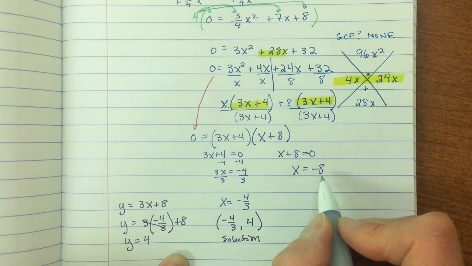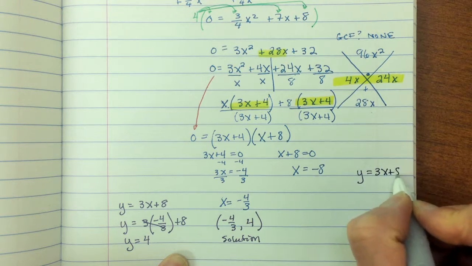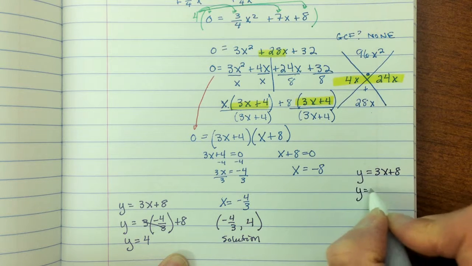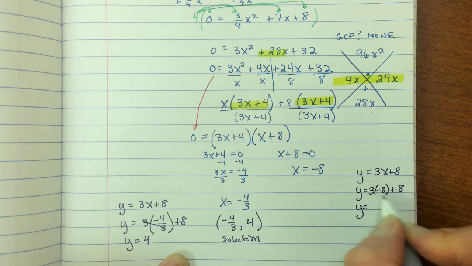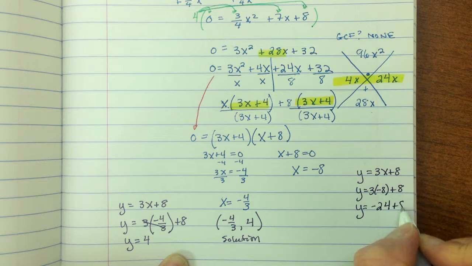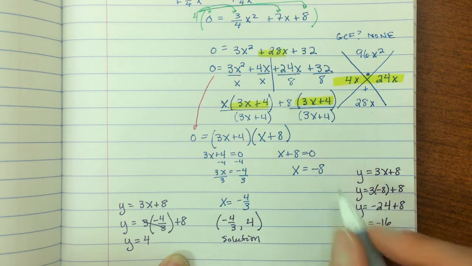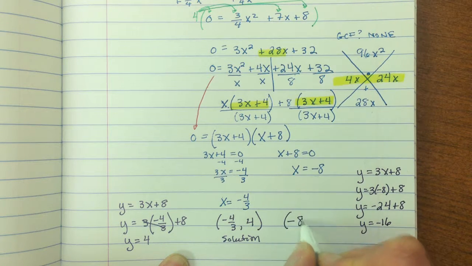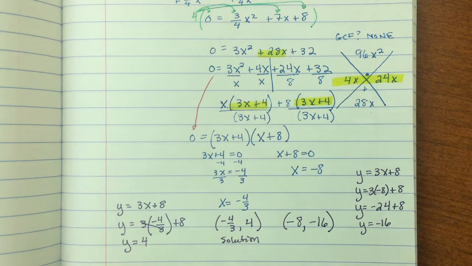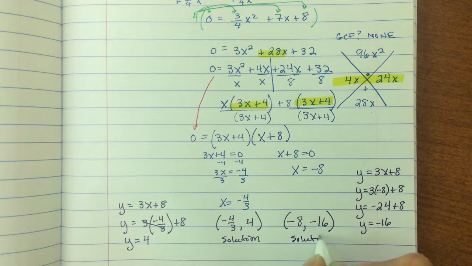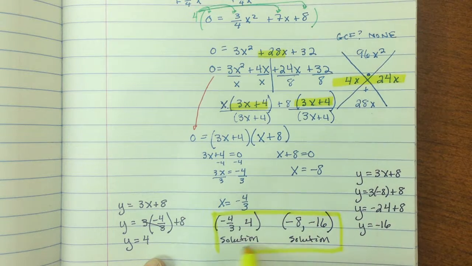Then I have to do the same thing for my negative 8. I'm going to use the same linear equation because that's easy. So y is equal to 3 times negative 8 plus 8, which means y is equal to negative 24 plus 8, so y equals negative 16. This y went with this x, so my other solution is negative 8, negative 16. That's my second solution. These are the intersections of the two functions.